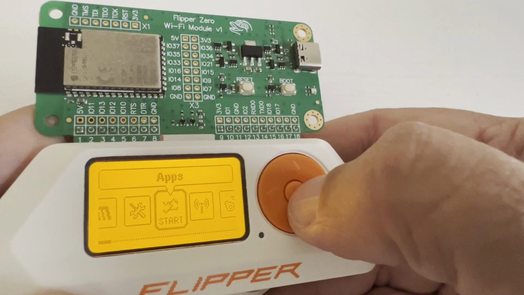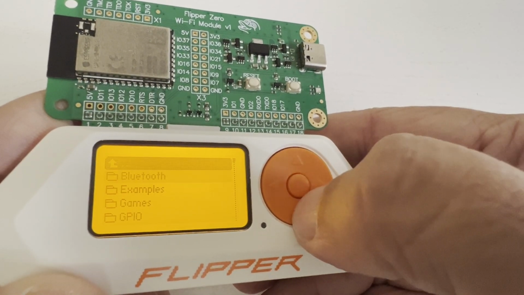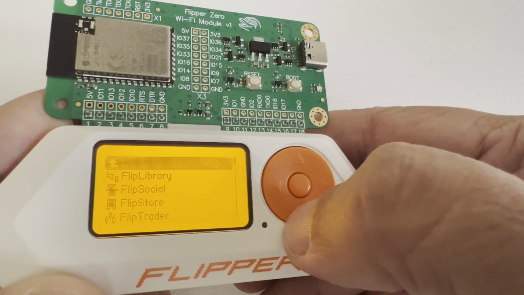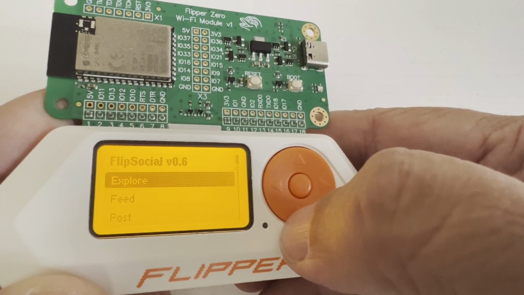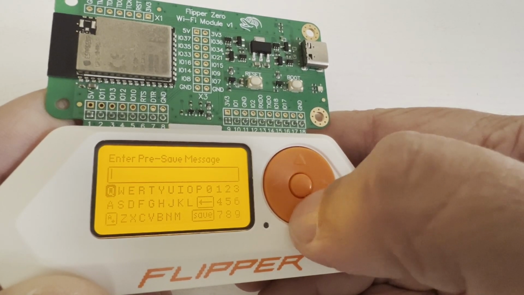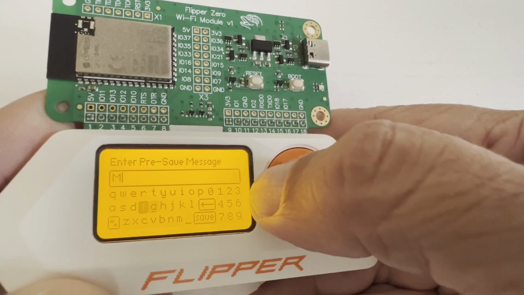In a couple minutes, I'll show you how to flash your Flipper Wi-Fi module. But first, we're going to go into Apps, and then GPIO, and then FlipperHTTP, and then FlipSocial. Here you can do post to add new posts. And I'll go ahead and type a post now.